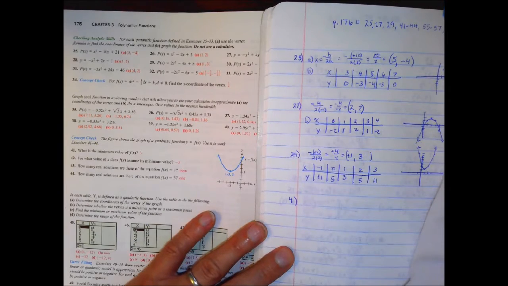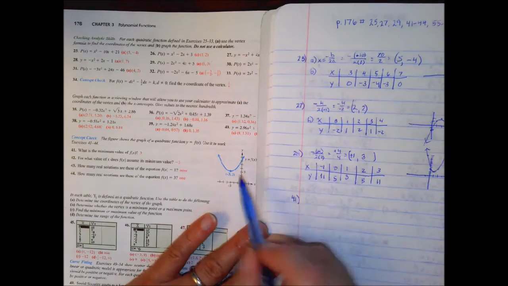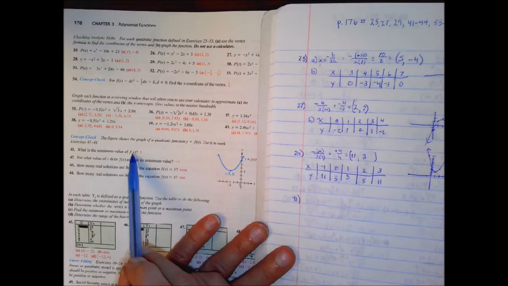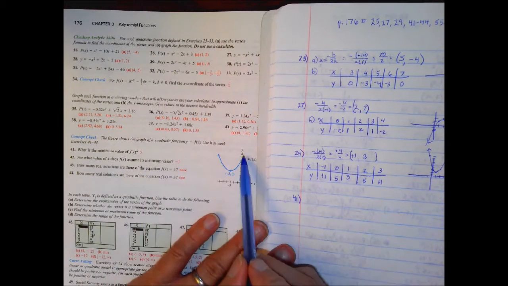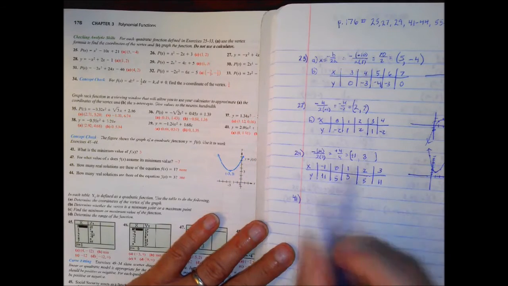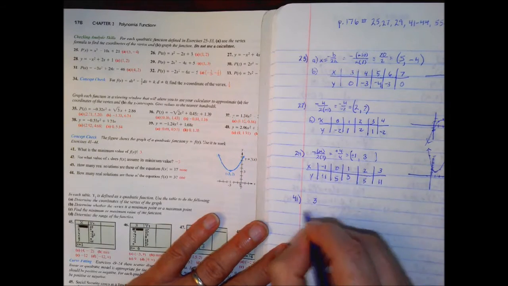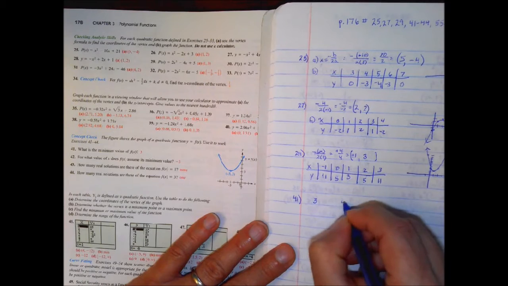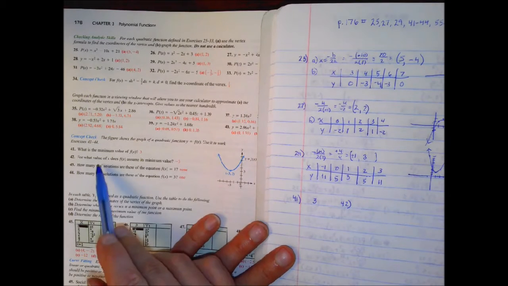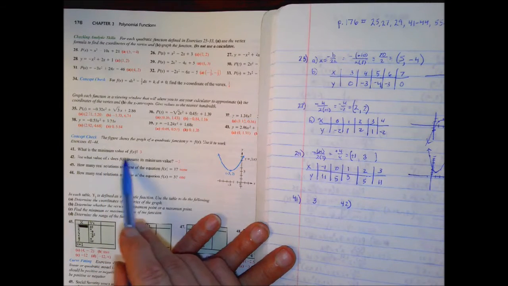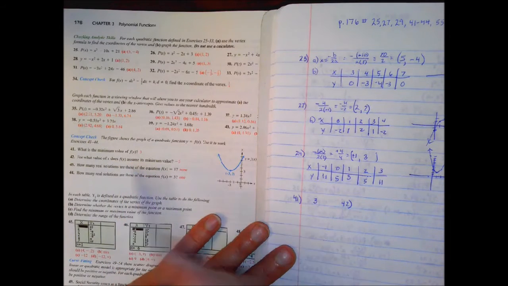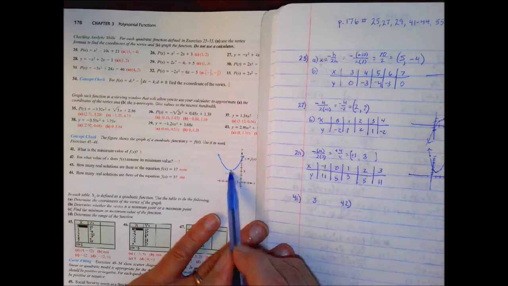Okay, 41 asks us to look at this graph and says, what is the minimum value for f of x? So the y, what's the minimum value for the y? The lowest value is 3. For 42, for what value of x does f of x assume its minimum value? So what is the x when we have our minimum? So this is our minimum value, and our x at that point is negative 3.